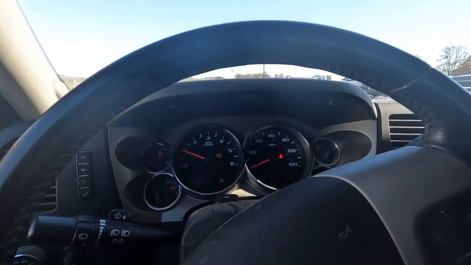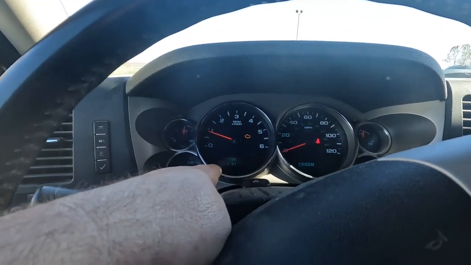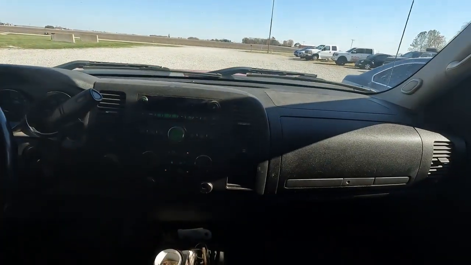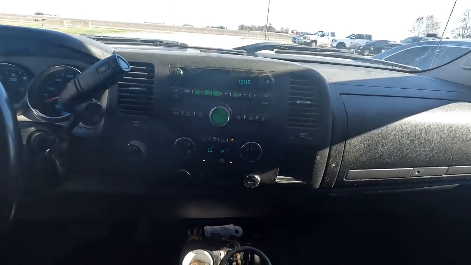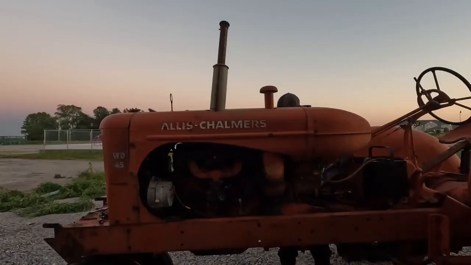Let's plug this thing in and see what we got. We do have a check engine light on. We also have 208,038 miles on the odometer. So let's plug this thing in and get to figuring out what's going on here.